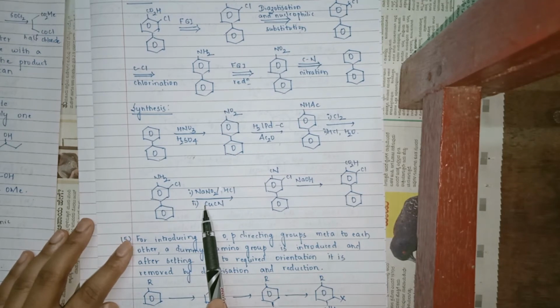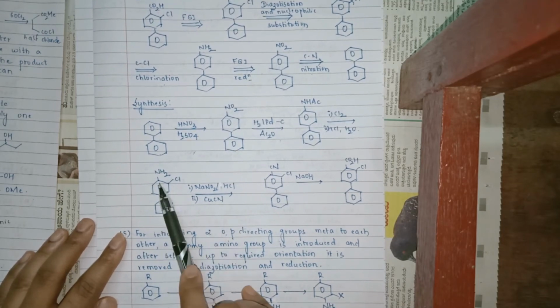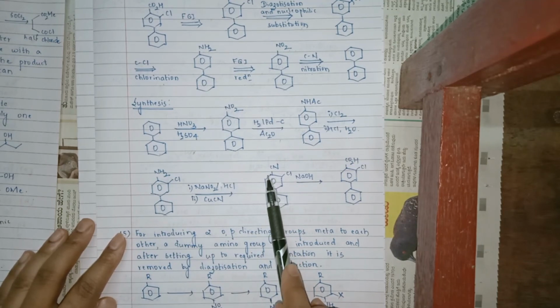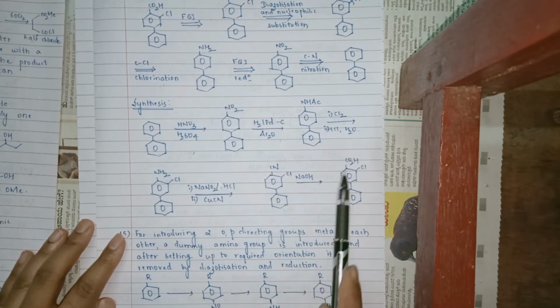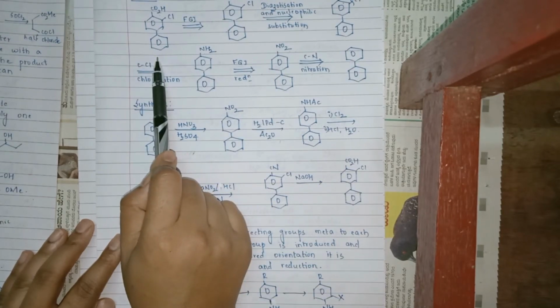Further, on diazotization in the presence of HCl and copper cyanide, NH2 gets converted to CN. This CN upon base hydrolysis gets converted to the carboxylic system, which is my target molecule which I wanted to synthesize.